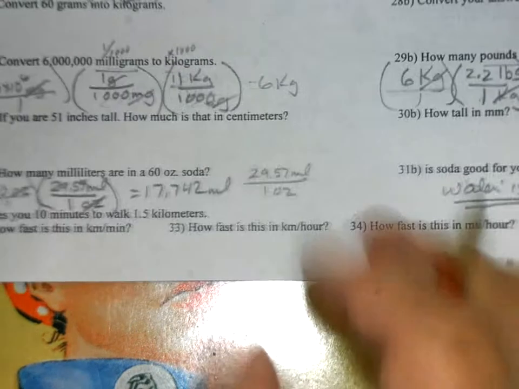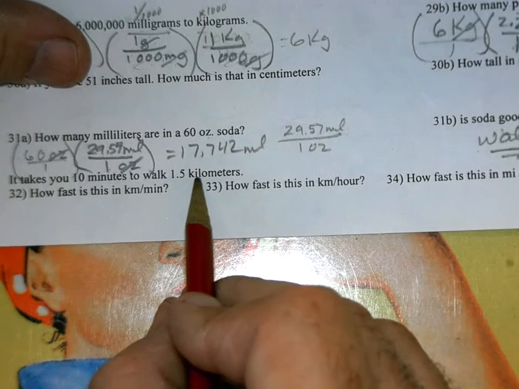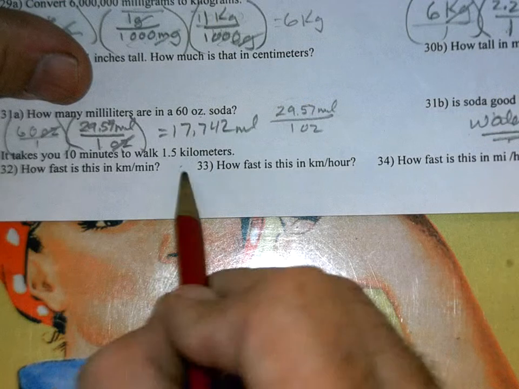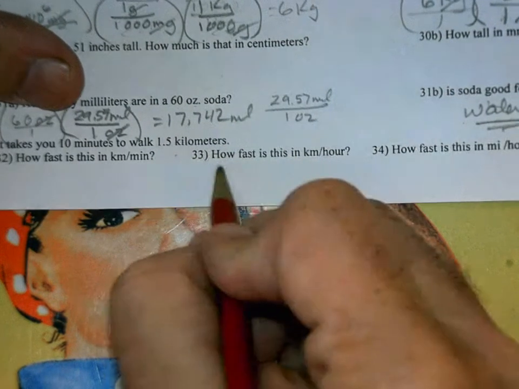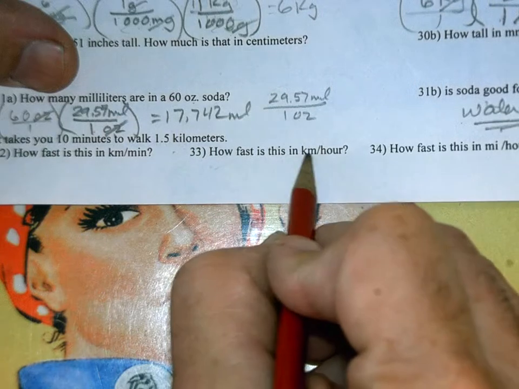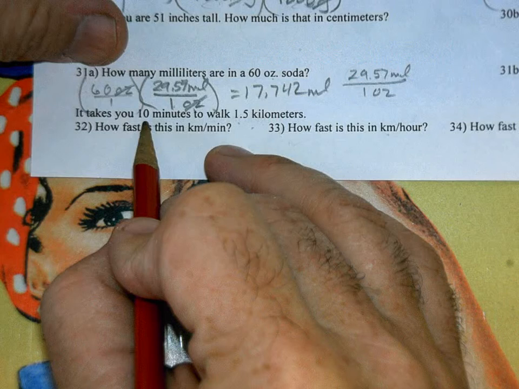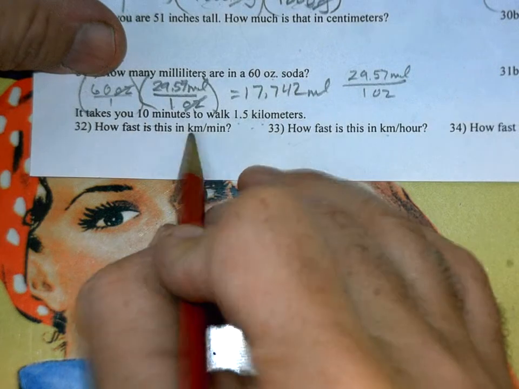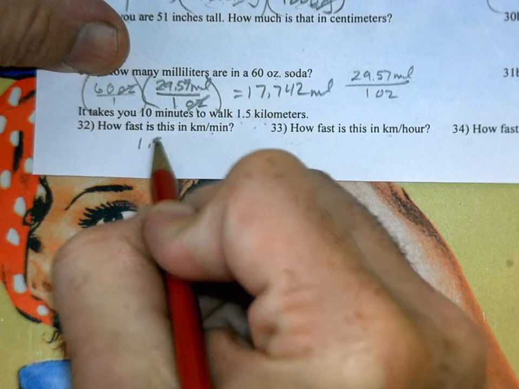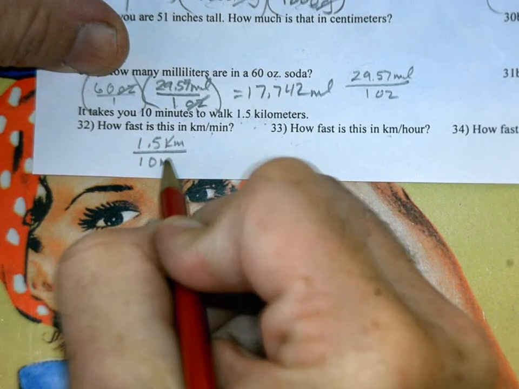So, lastly, if it takes you 10 minutes to walk 1.5 kilometers, how fast is this in kilometers per hour? Well, I'm just going to do number 33 here. So let's see what we're given. How fast is this in kilometers per hour? We're given, oh, I guess we got to work it out. 10 minutes to walk 1.5 kilometers. How fast is this in kilometers per minute? Well, that's going to be 1.5 kilometers per 10 minutes. Okay, that's what they've given to us.